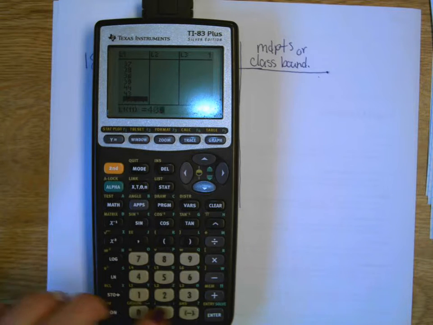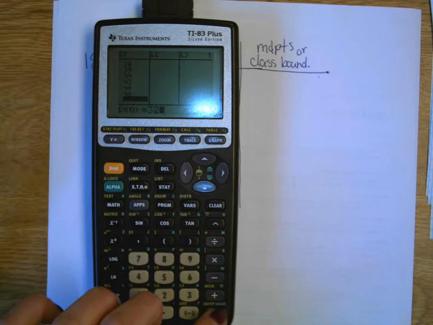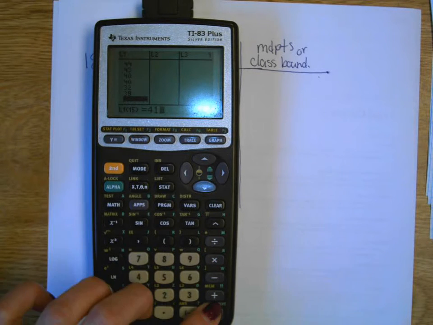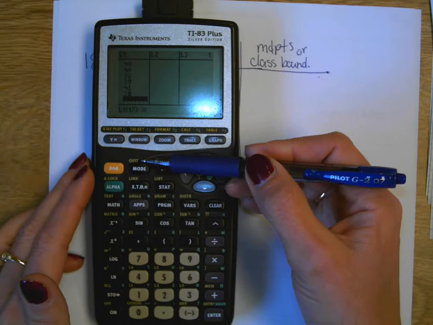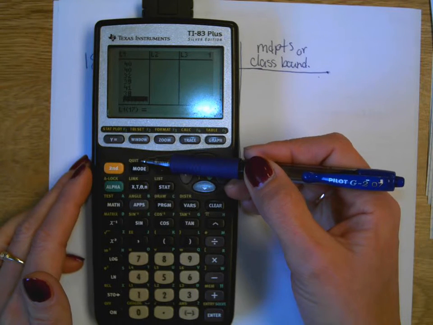If you don't have a graphing calculator at home, you're just going to have to put these in order by hand. I mean, there's not that many here, but it can be done. Now, do you remember how to put them in order? Yes. I'm going to quit first. You're going to get out of this list, so quit to get out of the list.